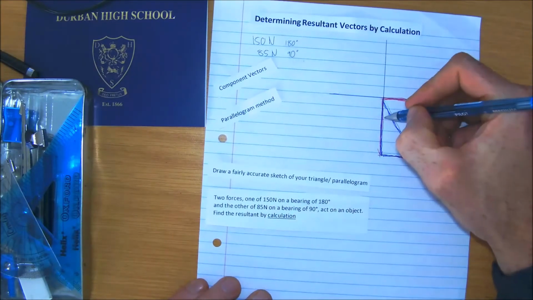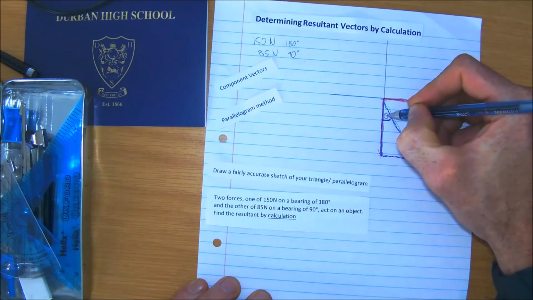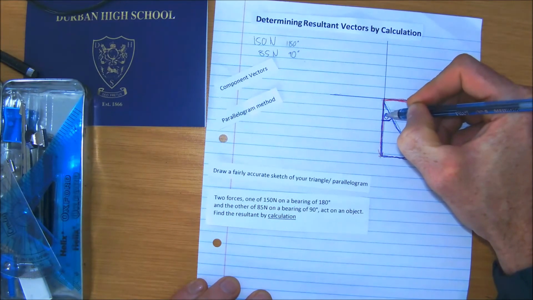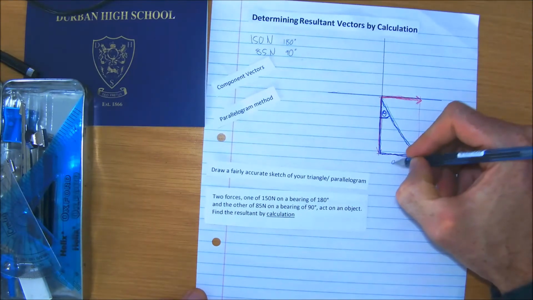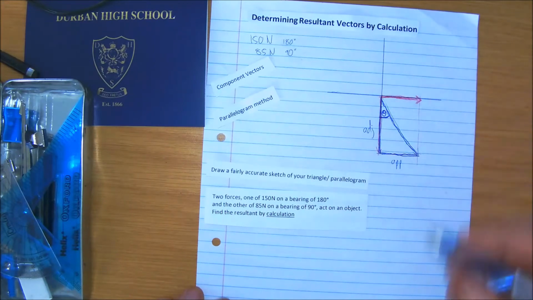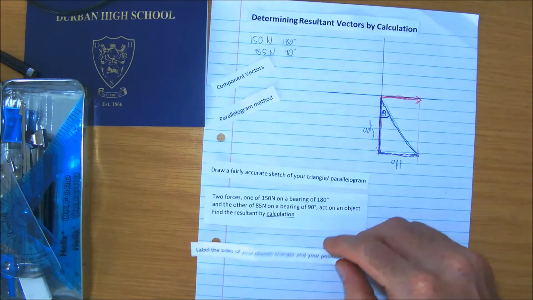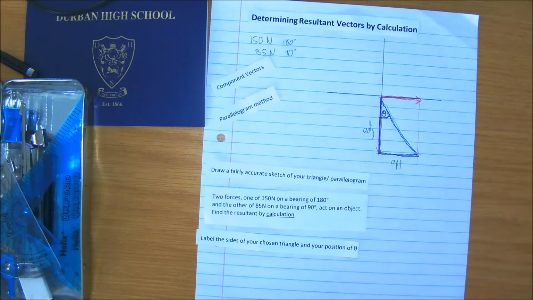Okay, that makes this angle the angle that I'm using, which I'm going to call theta. That is convention that we call it theta. That makes this line opposite, that makes this line adjacent. So always label the sides of your chosen triangle and the position of your theta angle. It will help you with your calculation.